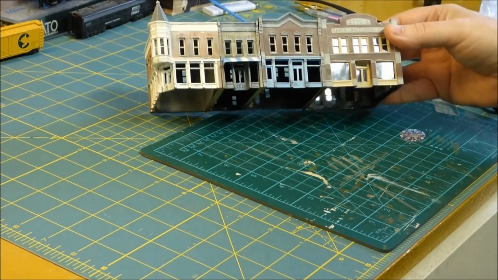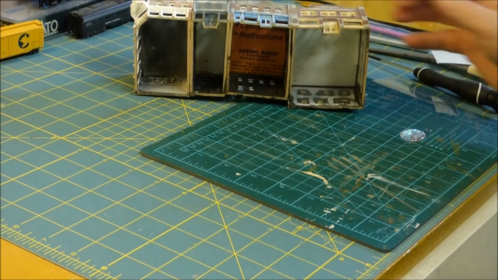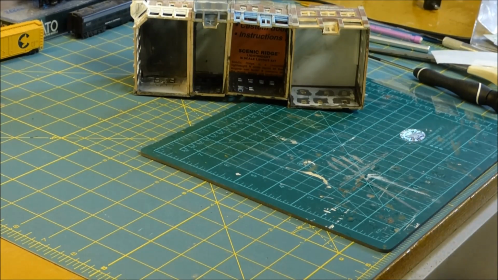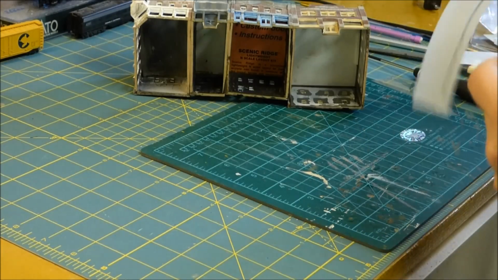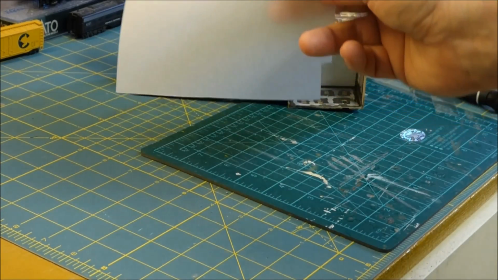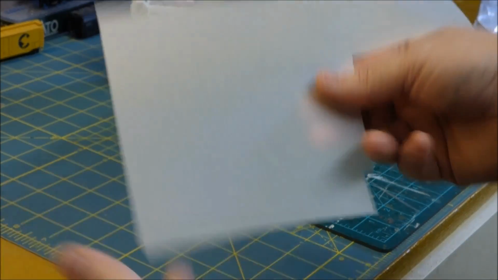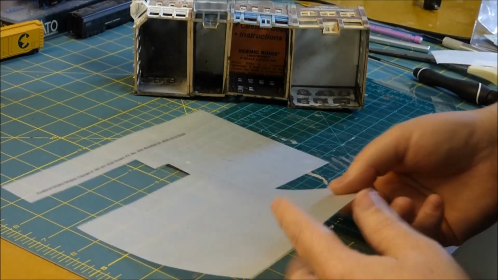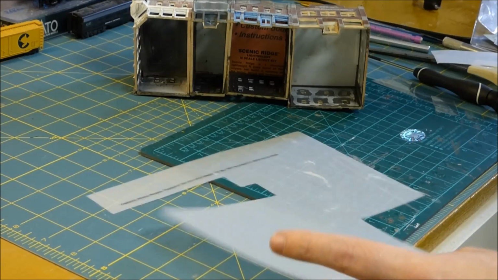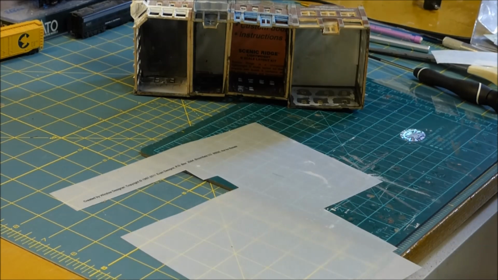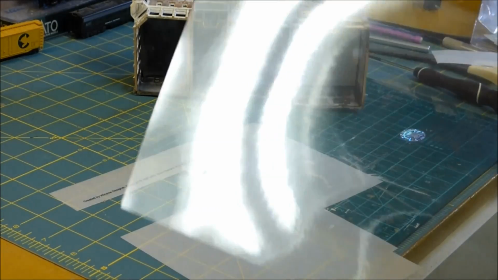Now, I had originally said that I don't print the curtains on the clear plastic because it doesn't work very well. What I do is I print those curtains on vellum paper. Now, if you buy the software, they give you a couple sheets of this vellum to go with. And this is what the vellum looks like. It's an 8.5 by 11 sheet, but as you can see, it's really pretty see-through. But it allows the colors on my inkjet printer to print darker than they would on this clear transparency paper.